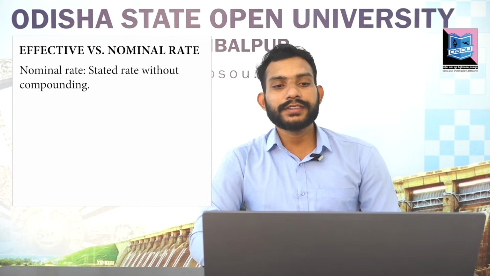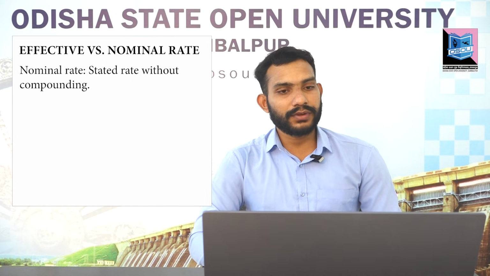Now let's explore the difference between the nominal rate and the effective rate of interest, an important concept for understanding the true cost or return of financial products. The nominal rate is the stated or advertised interest rate. It does not account for the effects of compounding within a year. So if a bank offers a 12% interest rate, that's the nominal rate. It sounds straightforward, but it doesn't tell the full story.